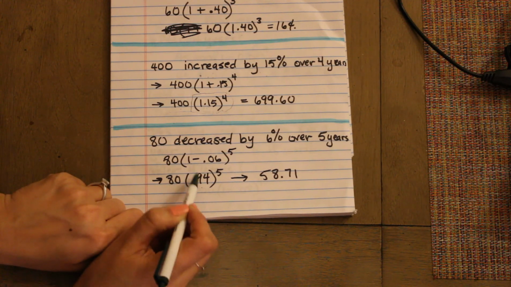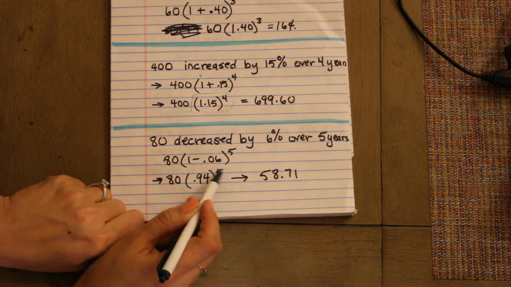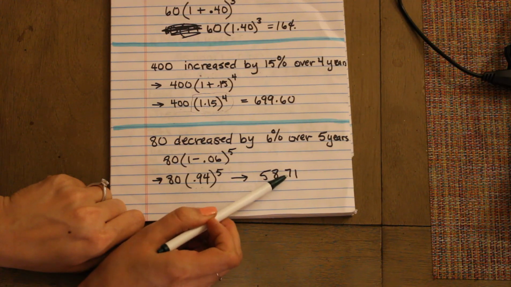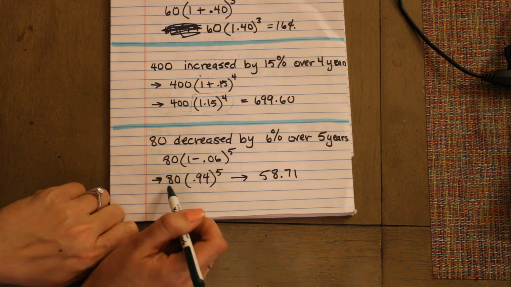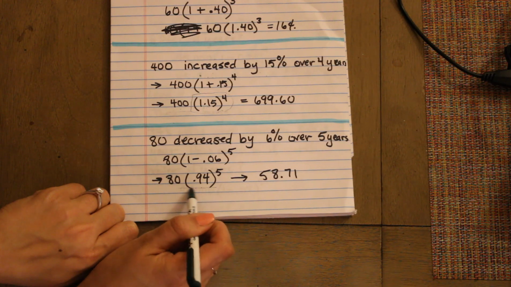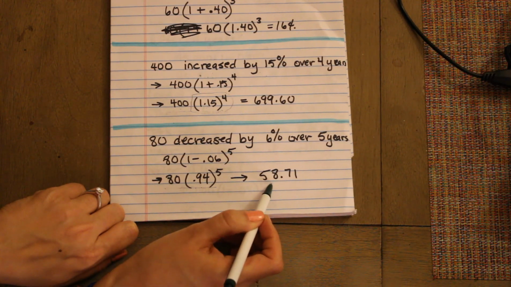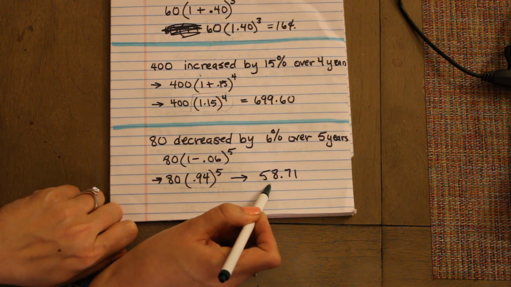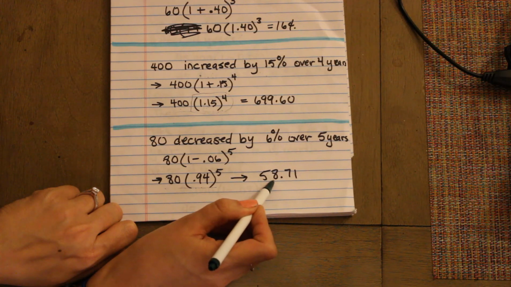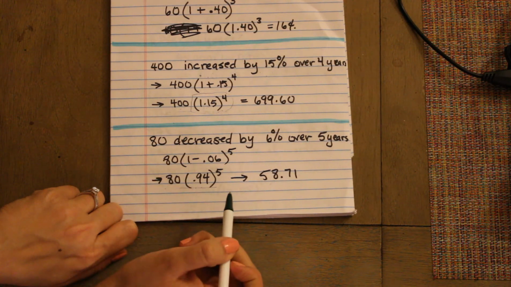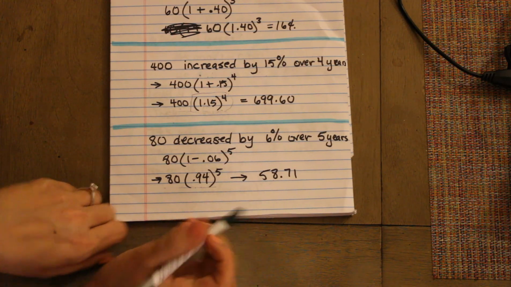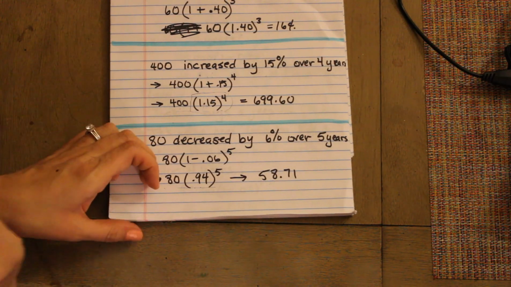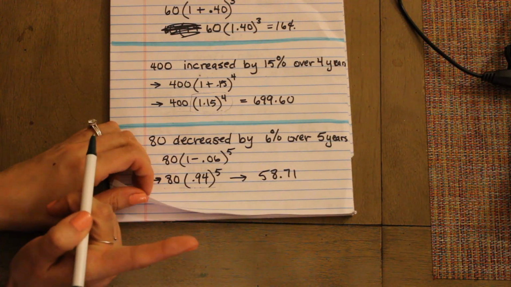And then 80 times the 0.94 to the 5th, that should get you 58.71. So please make sure that when you're putting this in your calculator, you are actually getting this answer, all right? Remember, 58 is definitely less than 80, which makes sense because I am decreasing. Okay, that's level 3, adding time.